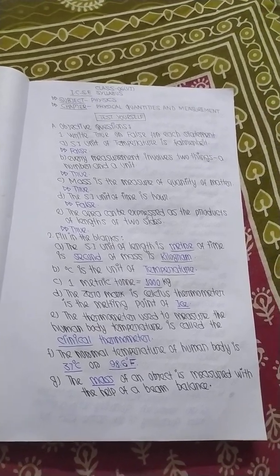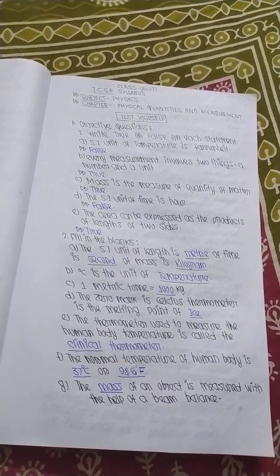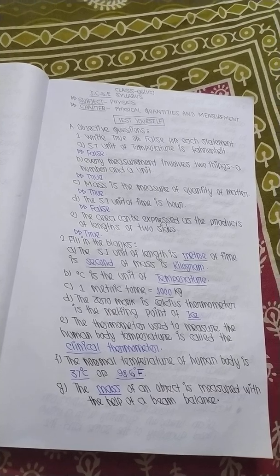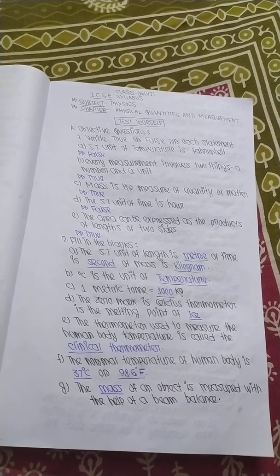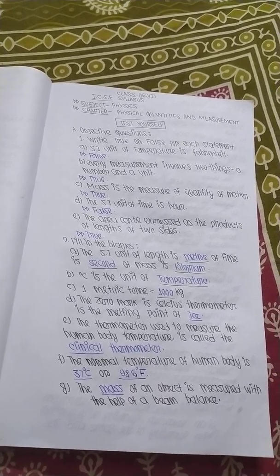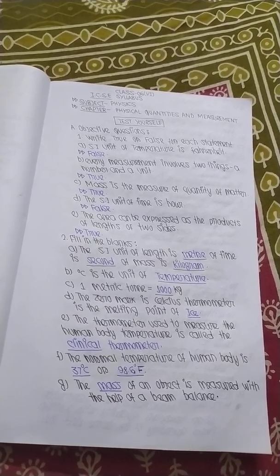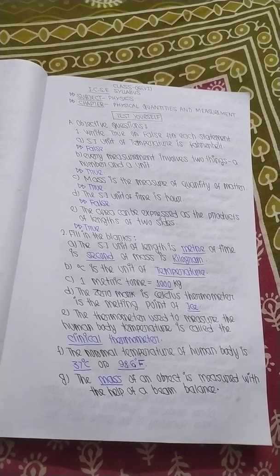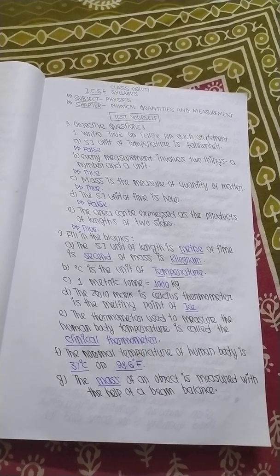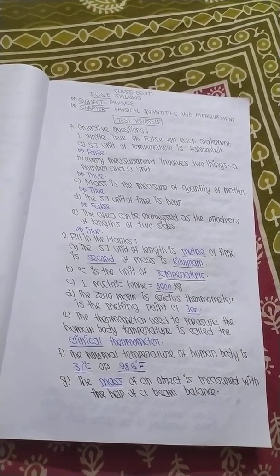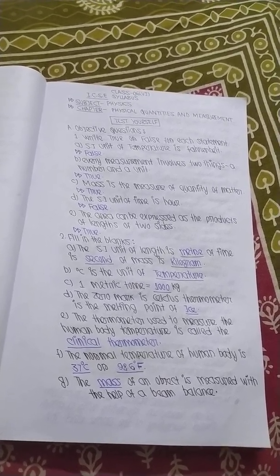D. The zero mark in Celsius thermometer is the melting point of ice. E. The thermometer used to measure the human body temperature is called the clinical thermometer. F. The normal temperature of human body is 37 degrees centigrade or 98.6 degree Fahrenheit. G. The mass of an object is measured with the help of a beam balance.